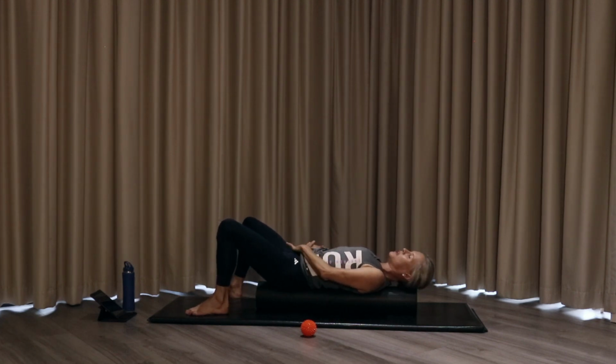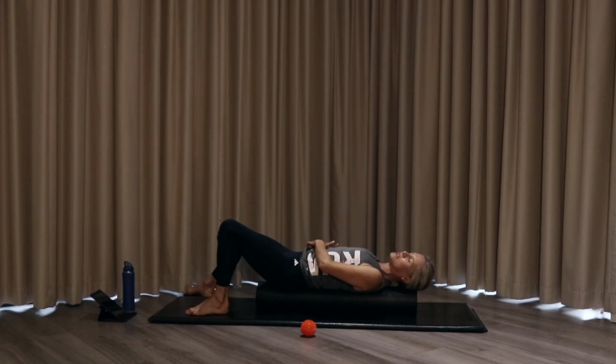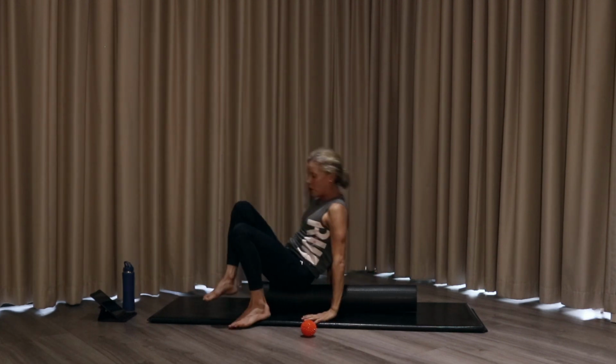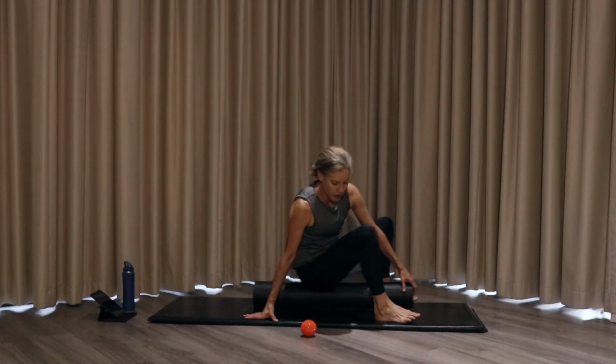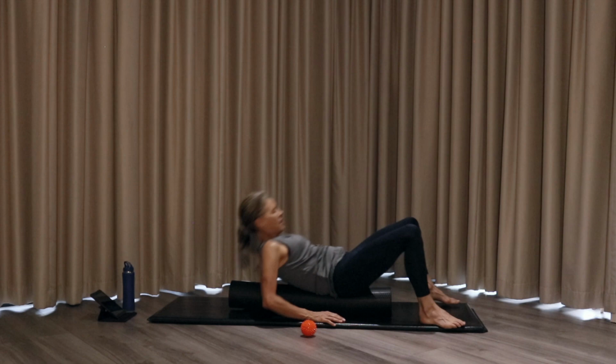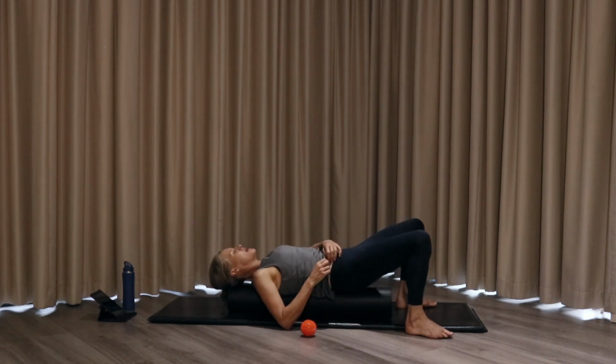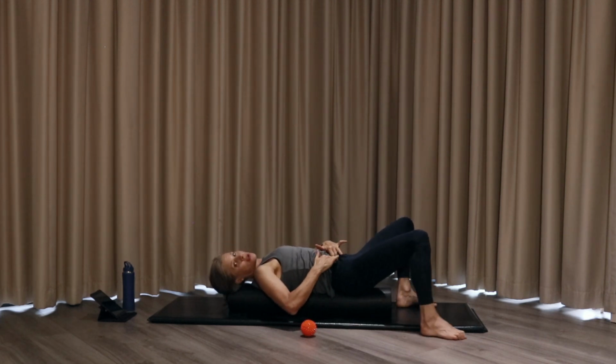So again, fingers inside your hip bone and hands directly on the skin. Keep going. I'm just going to turn around. You're breathing in, lengthening out. Exhaling and bending. Here we go. Let's do another 3.